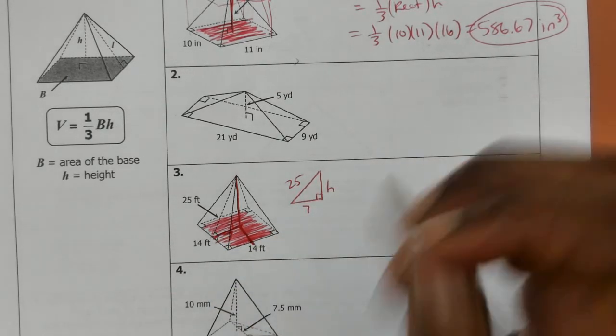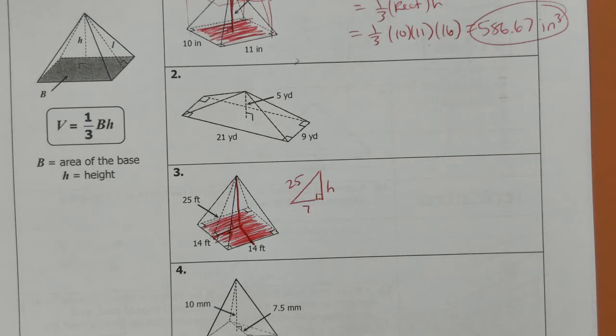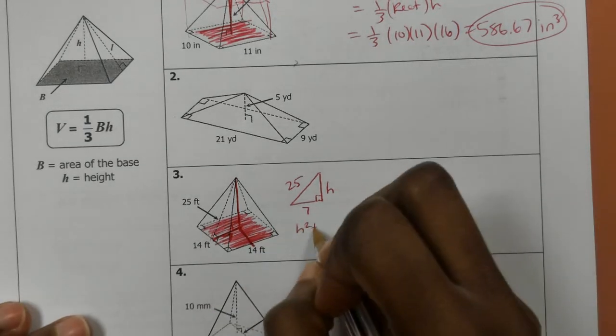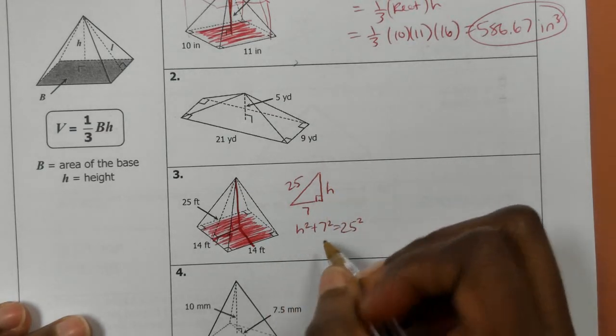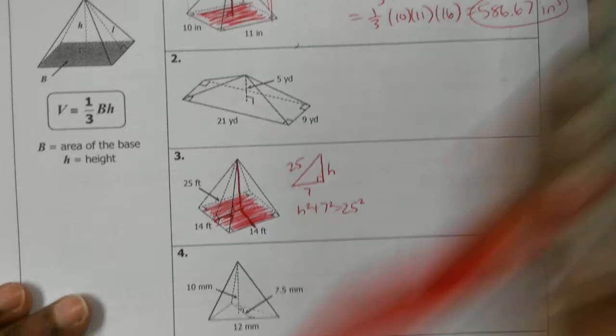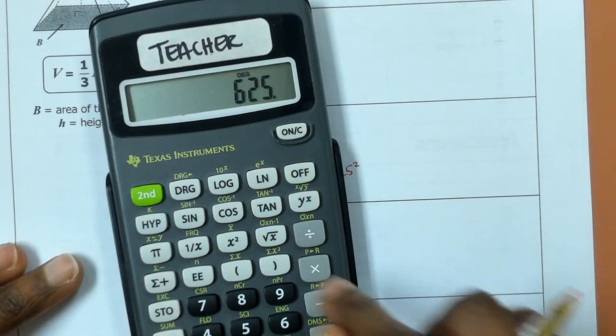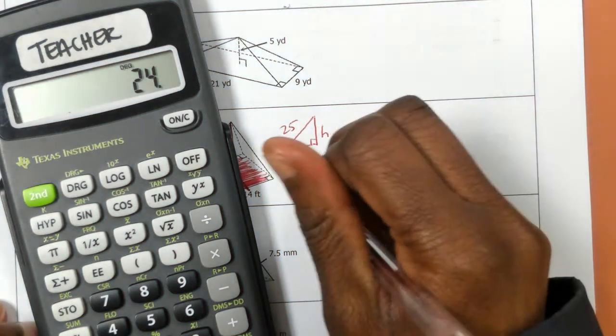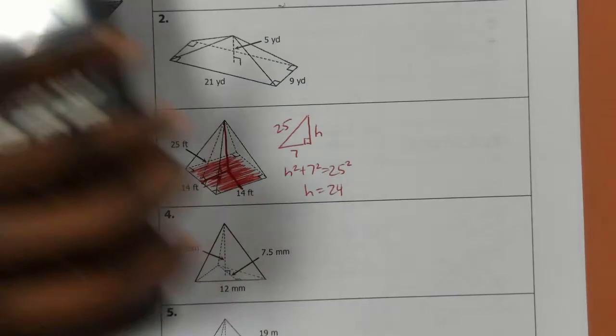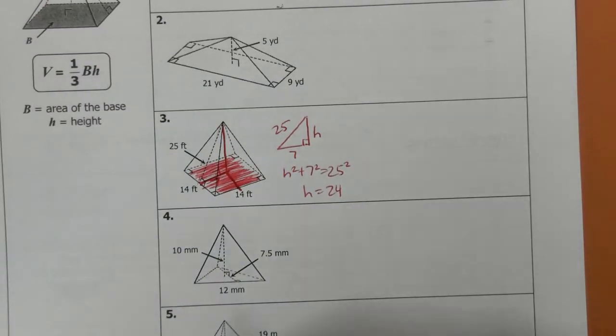And then H, which is the height of the pyramid. Okay, so we're going to do our Pythagorean theorem. Our 7 is B or A, and then 25 is C. Okay, so H is 24. Okay, so now we have everything that we need.